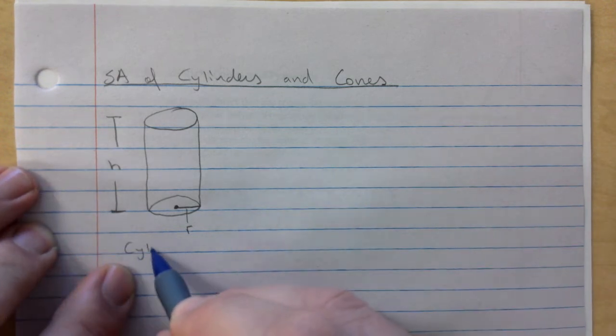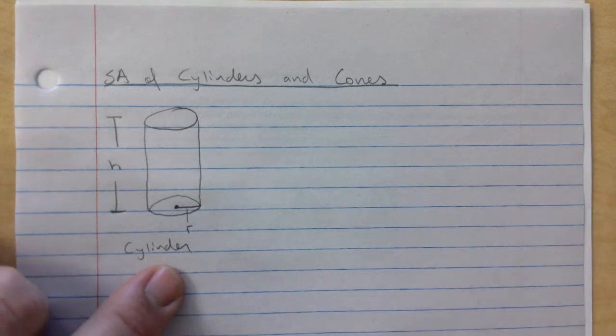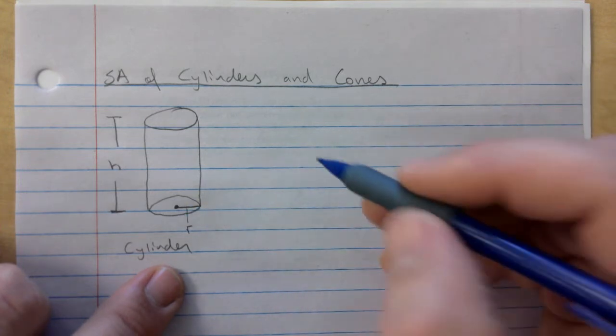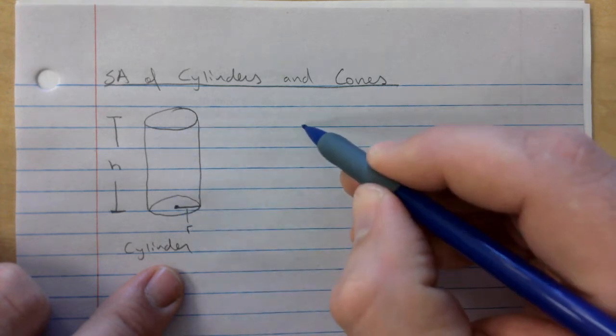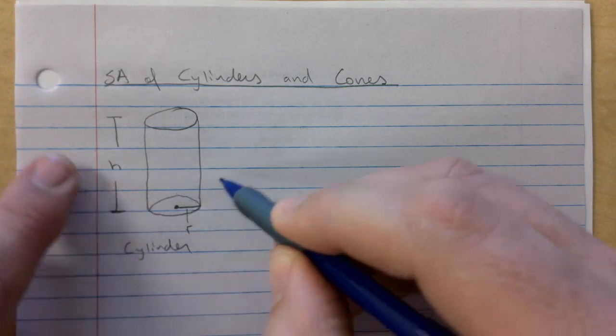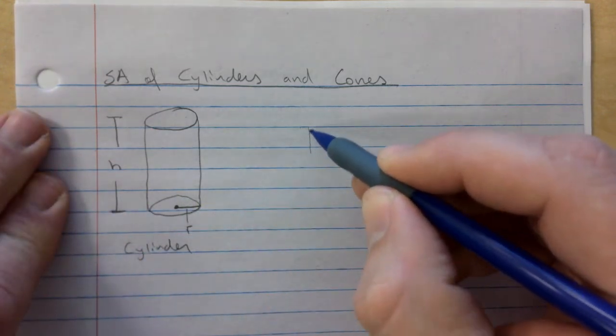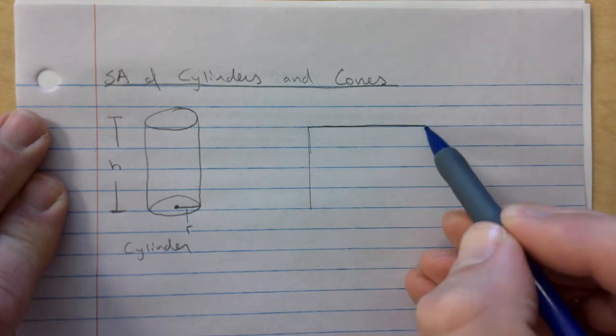And this would be a cylinder, of course. In real life, it would be a cup or a can or something like that. So we will use this for word problems. If you think about it, if you were to draw the net diagram of this, if you cut the side somewhere and open it up, it would look like this. You would end up with a rectangle.